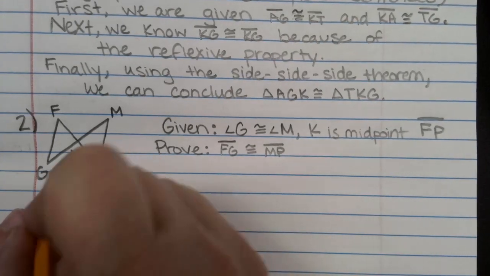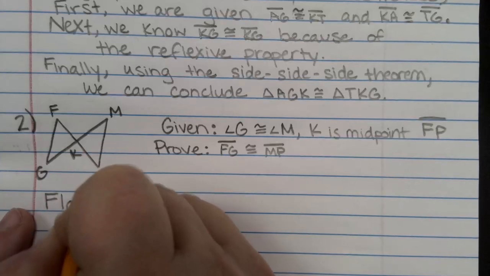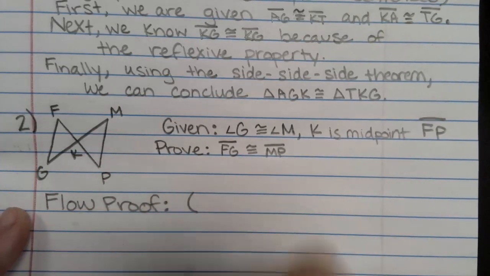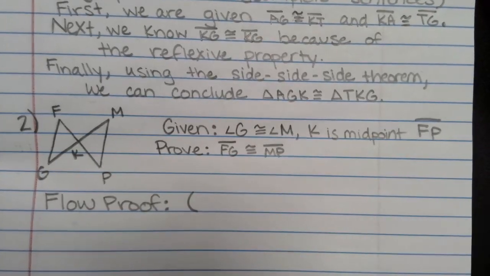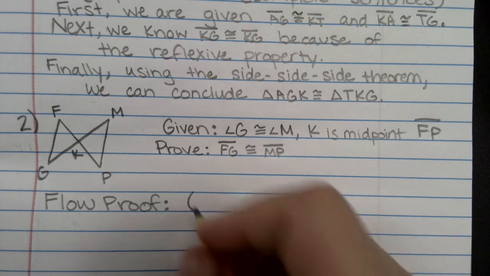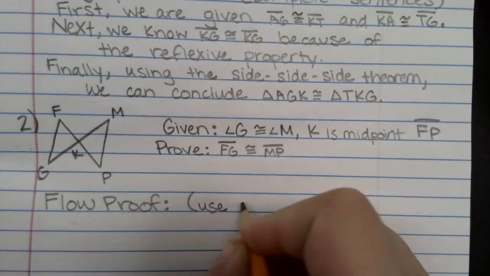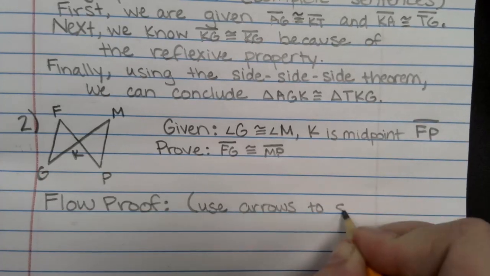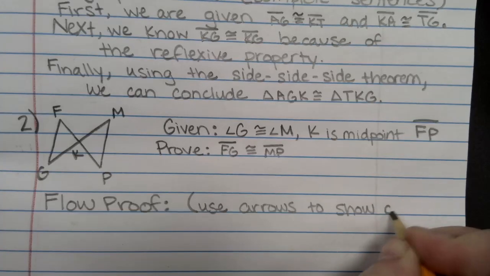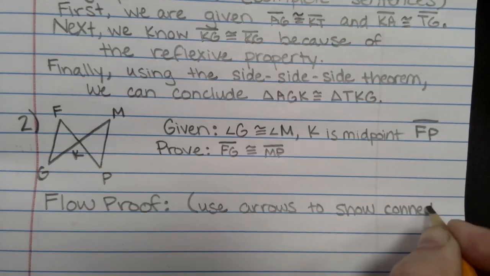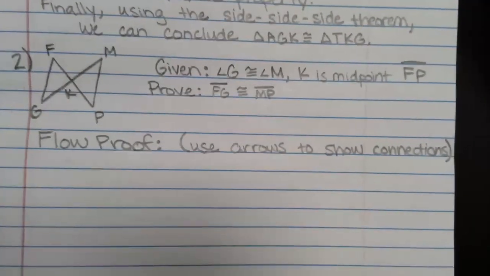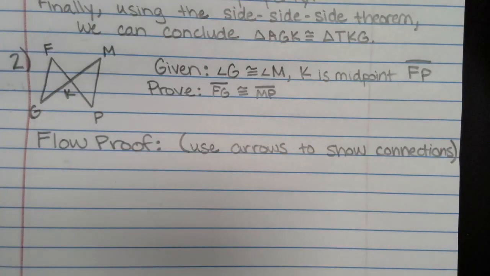In this one, we're going to do a flow proof. Okay, and a flow proof means that we use arrows to show connections.